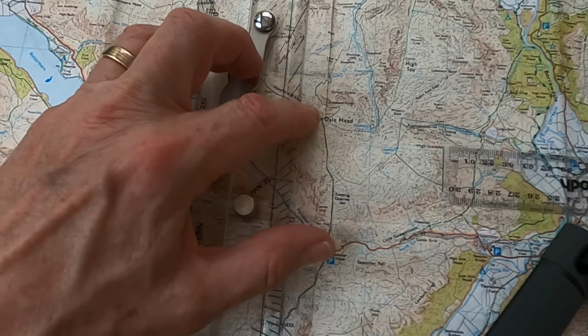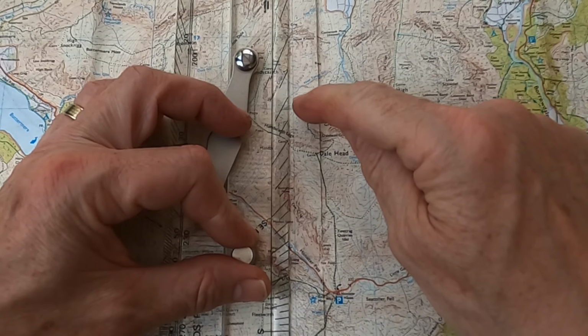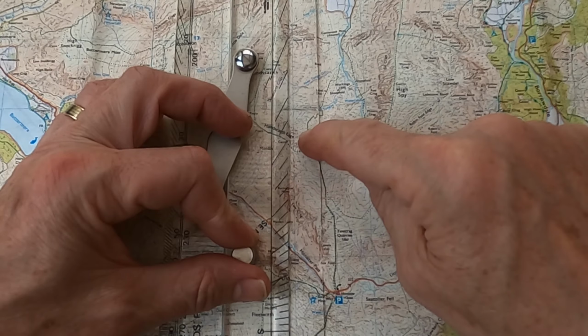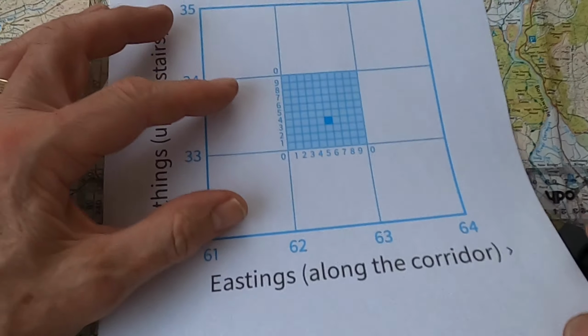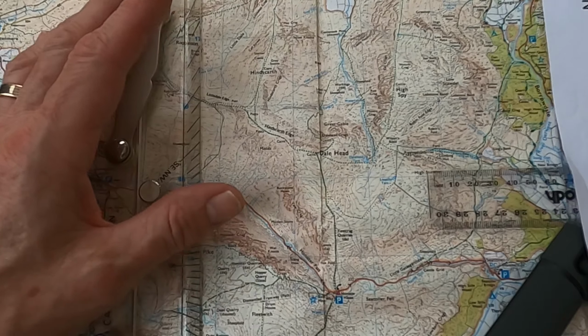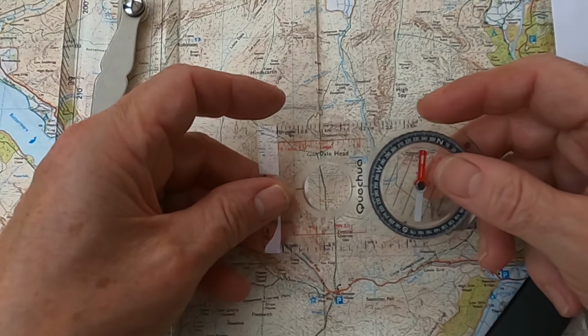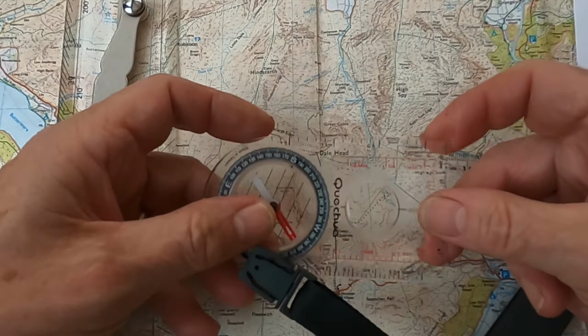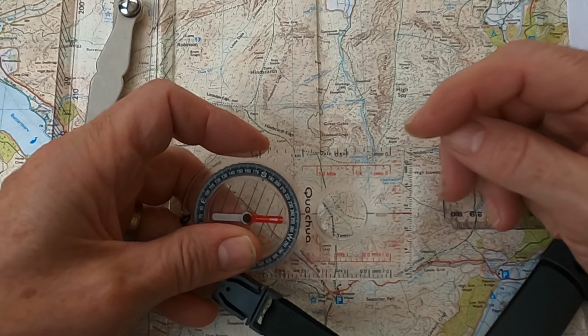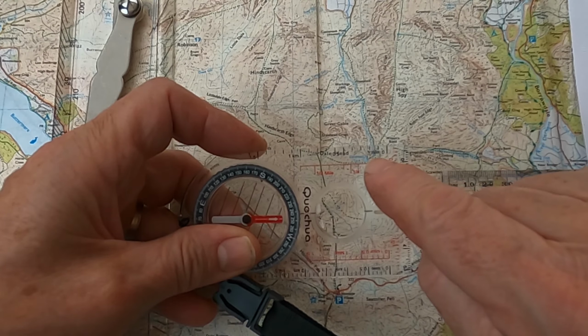Now, to give us the exact 6-figure grid reference, what we're going to do is divide this into 10 little spaces, and the work starts a little bit here because you've got to do this in your head in an imaginary way, but don't worry, with practice it gets a lot easier, and there's a couple of real easy tools that you can use. In the last video we talked about the scale along the side of the map, so we'd look at the scale corresponding to your map.